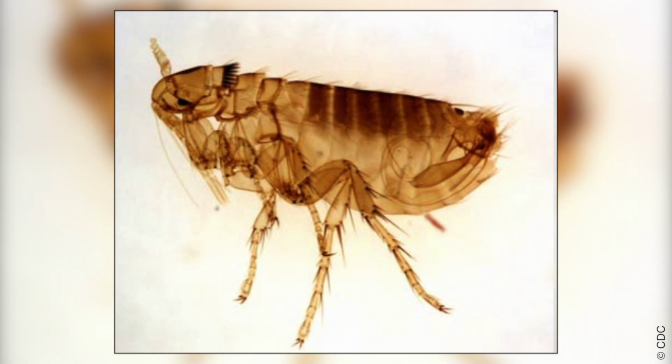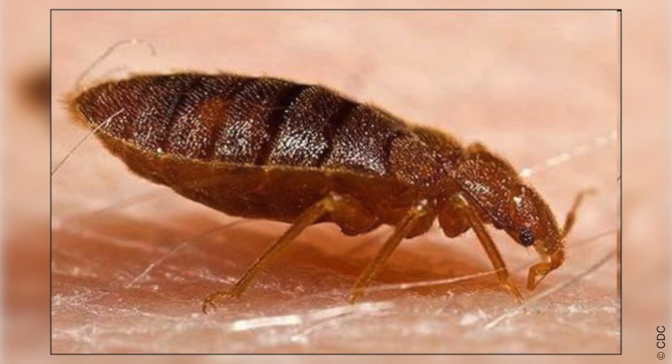Fleas feed on the blood of mammals and birds. They are found in beds, in the ground, and in clothing. The rat flea is responsible for bubonic plague and murine typhus. Bedbugs do not transmit any diseases, but they nevertheless constitute a considerable nuisance because they feed on blood. They hide in cracks in walls or wood, and also in bedding. Insecticide is required to eliminate them.